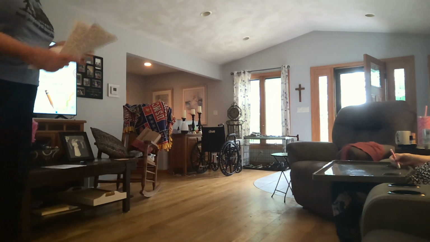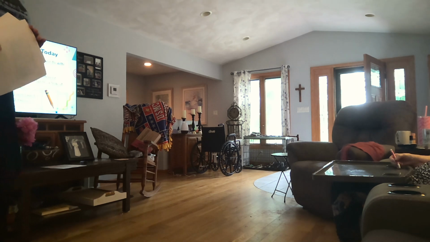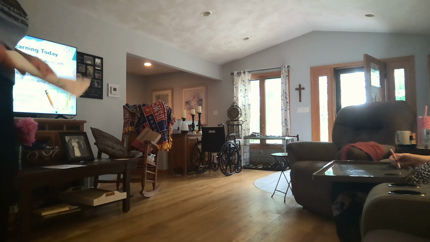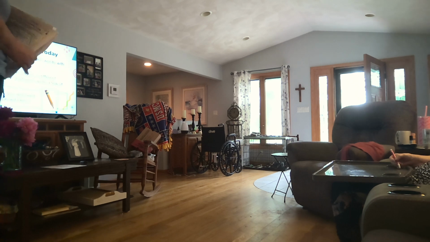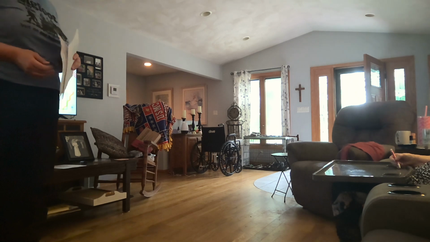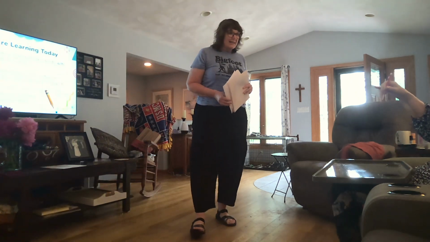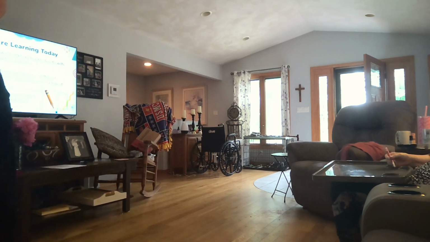So again, what we're learning today, we're going to learn how to read and spell words with the oi sound. Very excited. This is going to continue us on our reading and writing journey. All right, so the materials that you're going to need today is a sharpened pencil. Do you have a pencil? Show me your pencils. Awesome. Sharpened pencils, everyone has one. We are good to go.